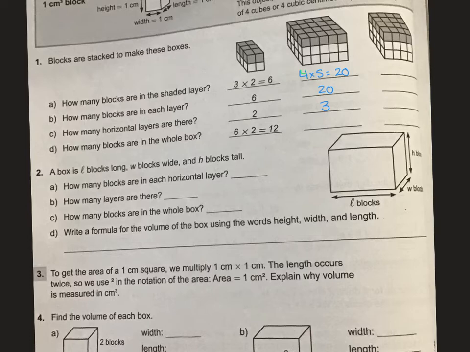Then they ask how many blocks are in the whole box. So you need to multiply B and C. So they did 6 times 2 equals 12. So we're going to multiply 20 times 3 equals 60. So those are the same steps you'll follow for the third box.